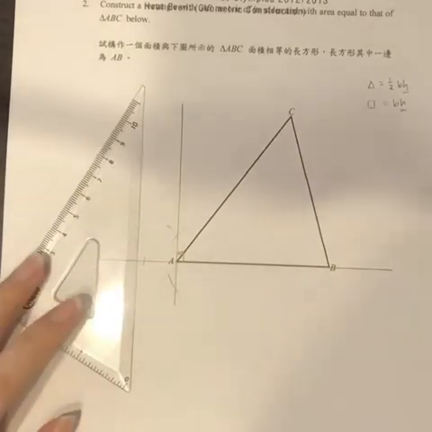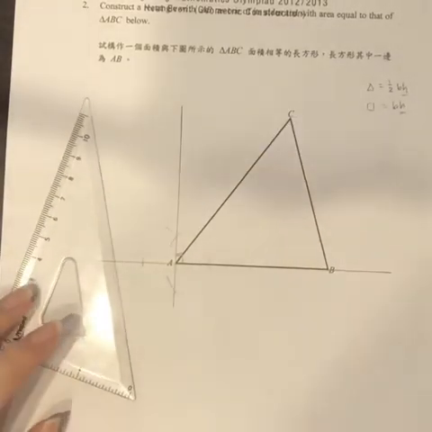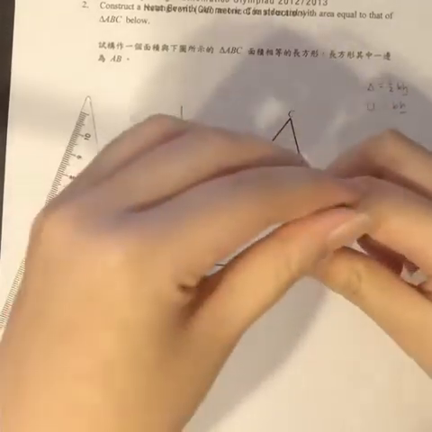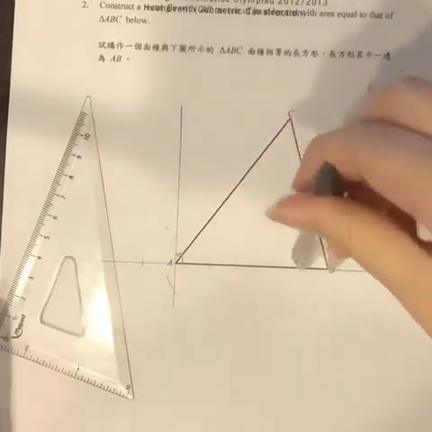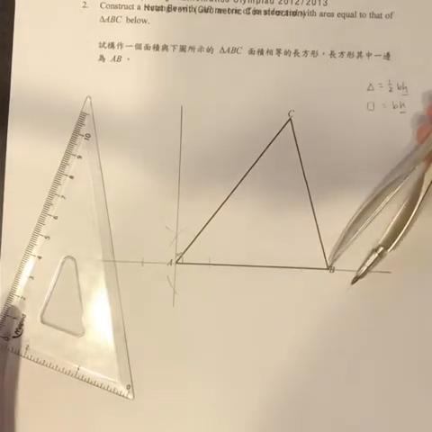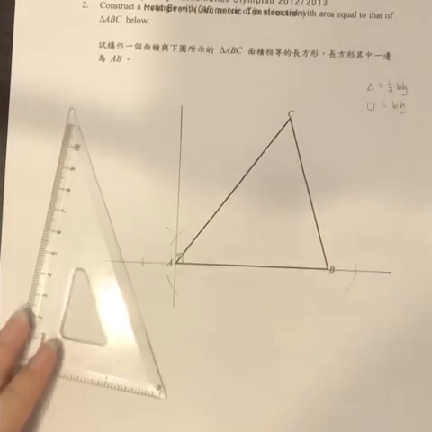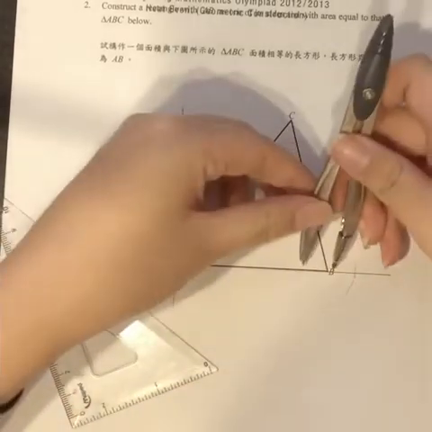And then you will have to do the same for this side, since it also has to be 90 degrees. You first mark out a small segment with the compass. And then you perpendicularly bisect this segment.